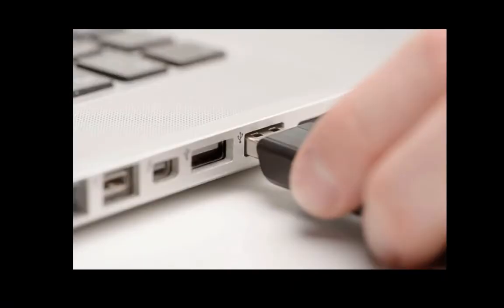So for today, what we're going to use is one of these to get inside of the systems and networks that we want to get into. And there's a couple of ways we can do this. We can drop them in the parking lot, or even drop it in a public area in their facility.